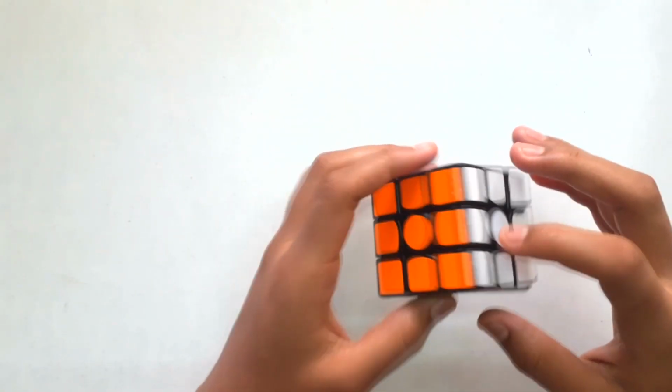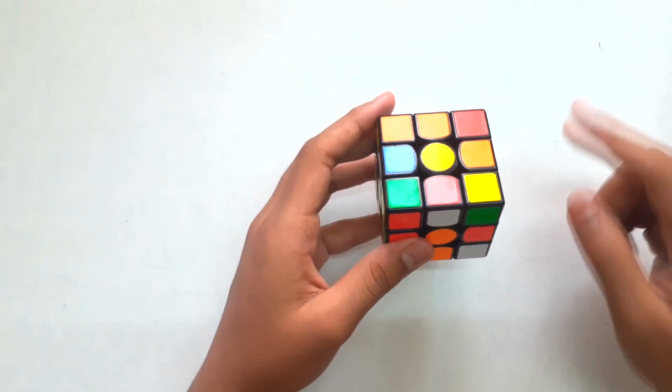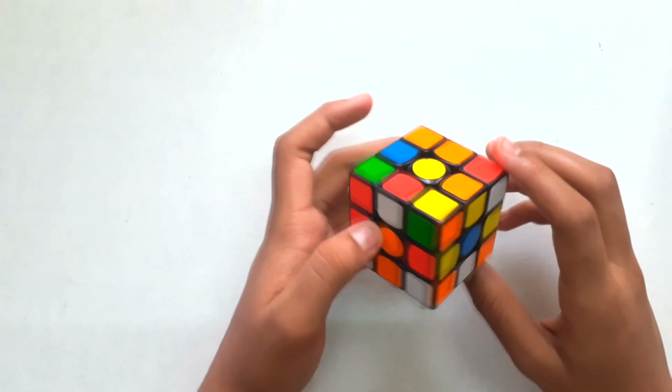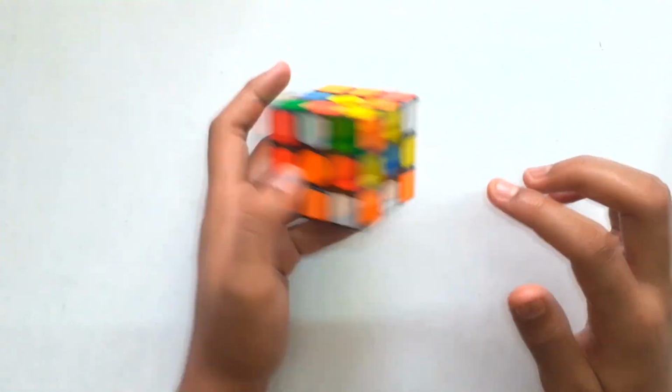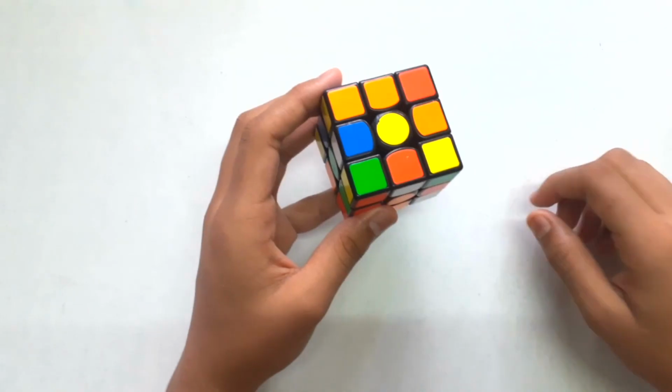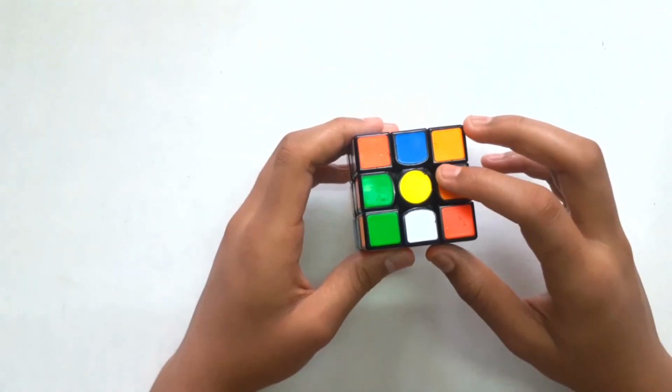Keep the white center facing down like this. First, you need to find 4 cross edges. In this case, it's white. So my cross edges are white here, here, here, and here. There are 4 possible cases that you will encounter while solving cross.